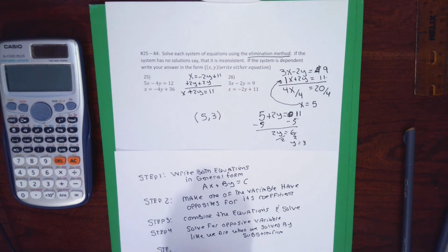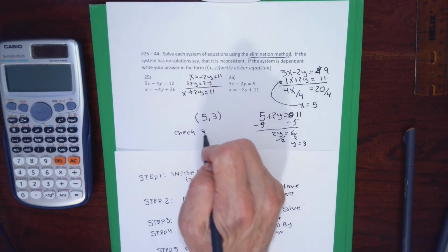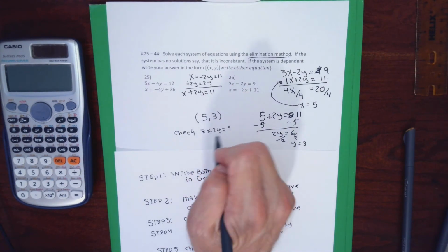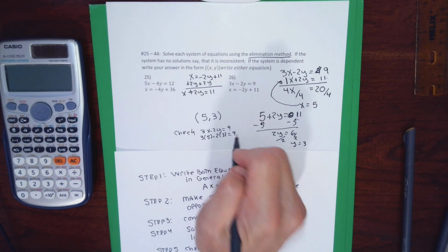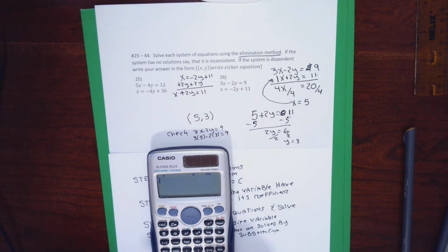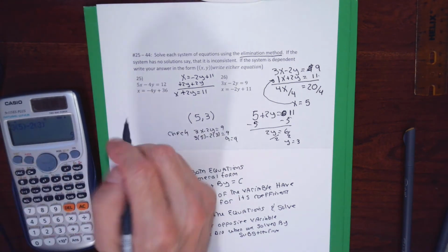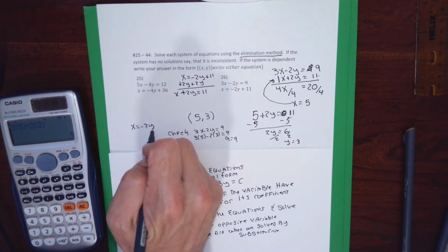And step 5 is going to be to check. I'm not going to check too many to keep the video a little bit short. But for the checking part of this, I'd go to the top equation, 3x minus 2y equal to 9. Plug in 5 for x and 3 for y, and make sure that that works. To make sure if I plug in 5 for x and 3 for y, that I'm left with a true statement, which I am.